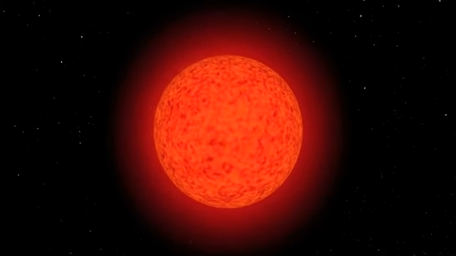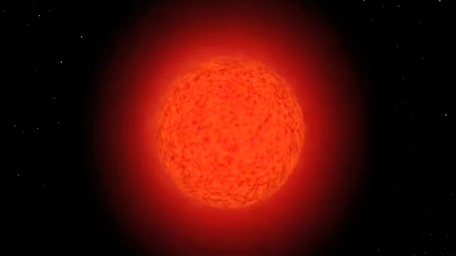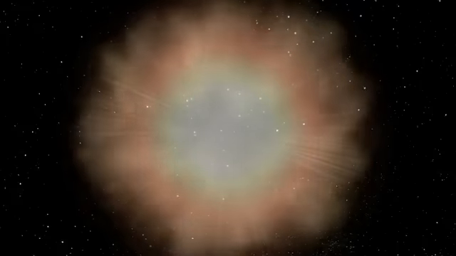They are commonly created from the deaths of stars many times the size of our Sun, usually forming from the collapsed core of a supergiant star after it explodes.